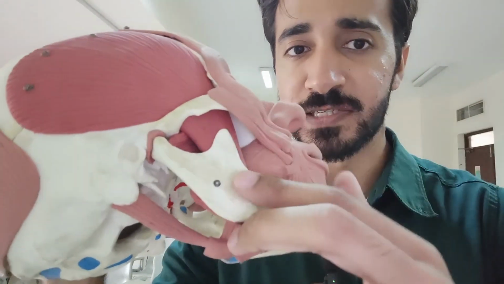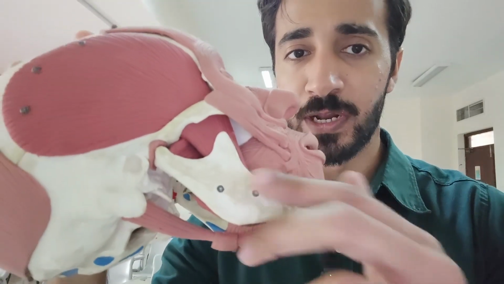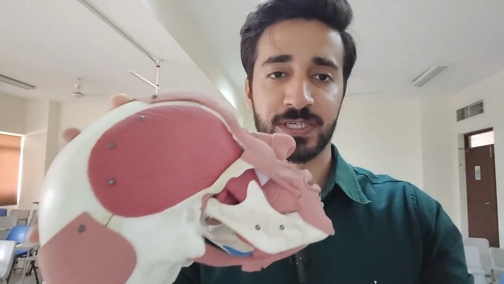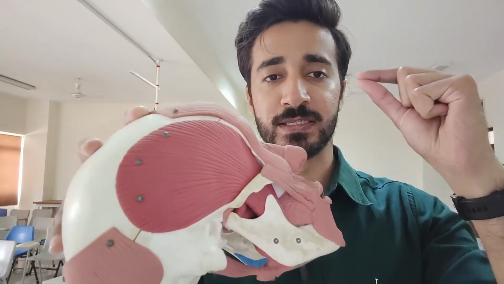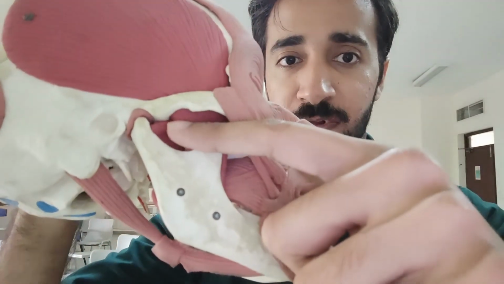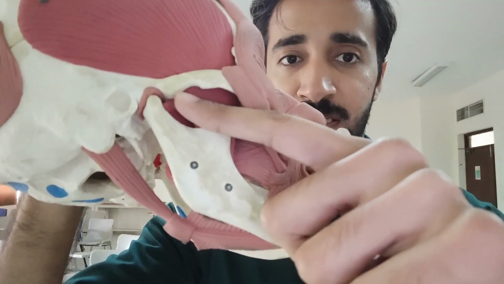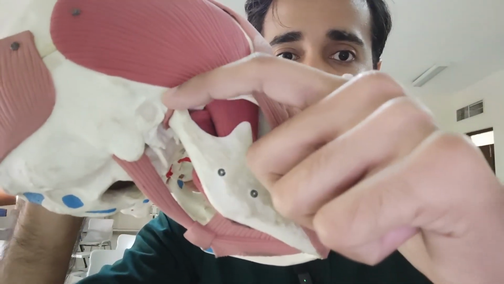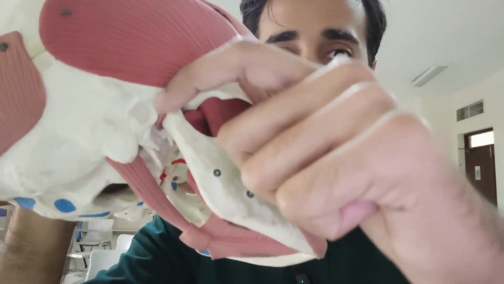So if you were to guess its function, right? It actually has two heads. It has a superior head and an inferior head, or some people call it the first head and the second head. One of its heads is superior, upper, and the second head is a bit inferior. So for one of these heads, its tendon goes like this and then inserts into the articular disc of the TMJ.